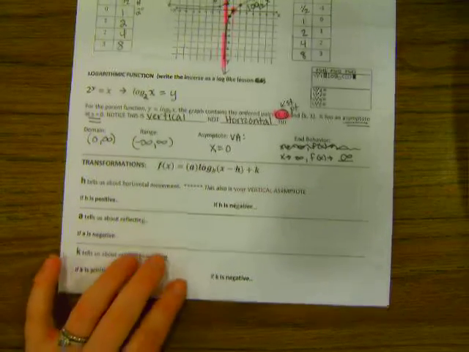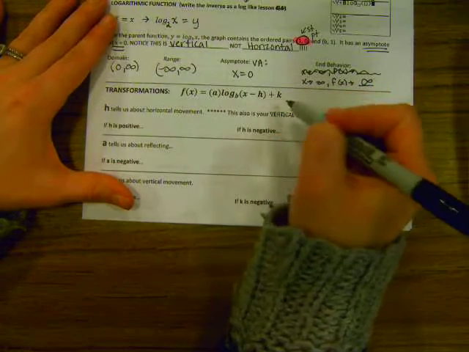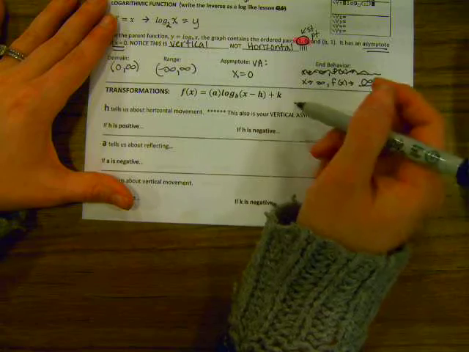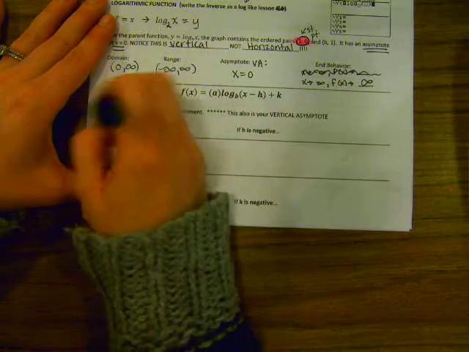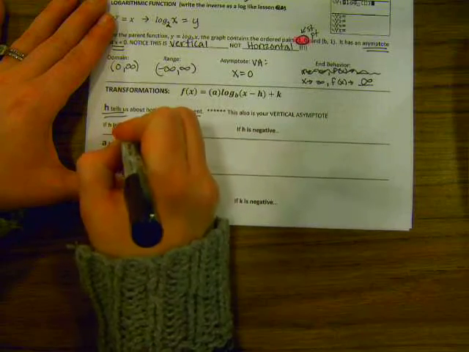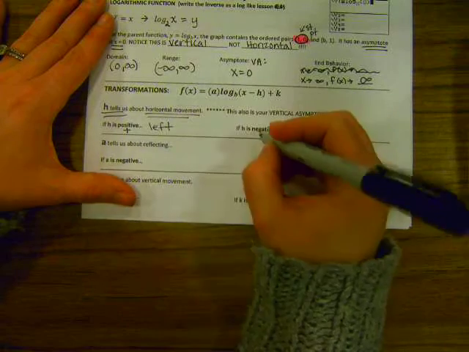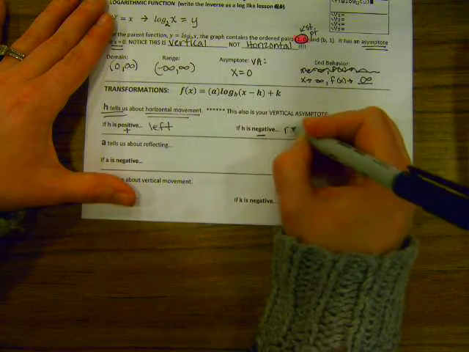So let's talk about when we get transformations. Good old h and k, guys. It's the same thing that you've been doing. Now here's the big thing. H tells us the horizontal movement, left or right. If it is a plus, it moves to the left. Remember, it is opposite. If it is a minus, it moves to the right.